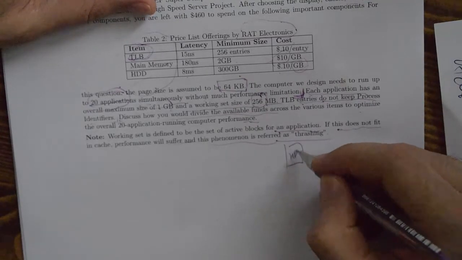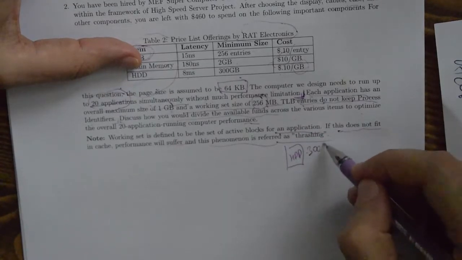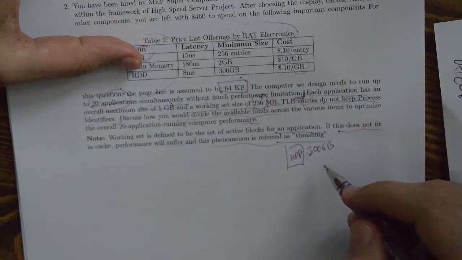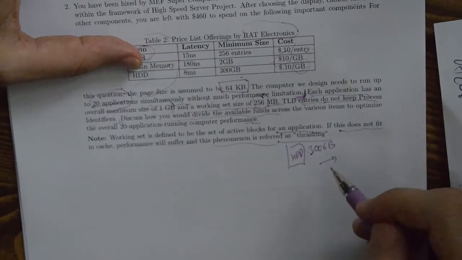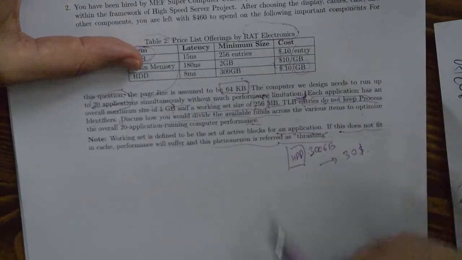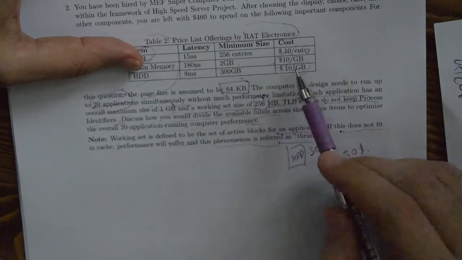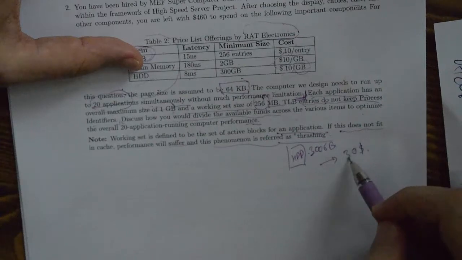We have to have an HDD, and the minimum amount of HDD is 300 gigabytes. So how much do we pay for this? We have to pay $30, because each gigabyte is $0.1. If you multiply 0.1 by 300, you get $30.